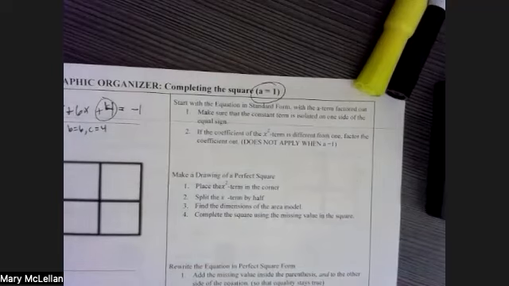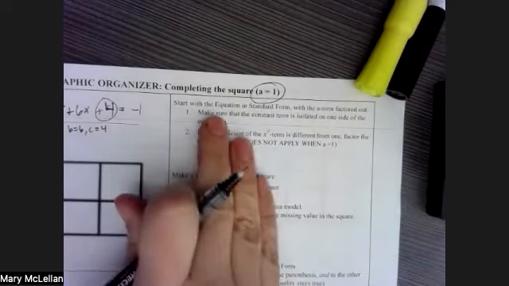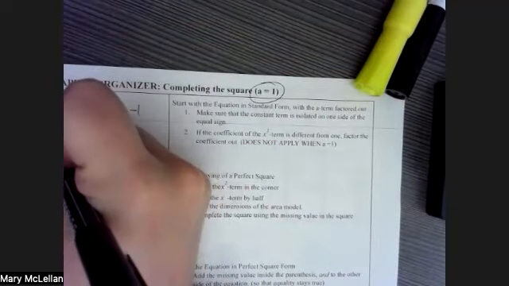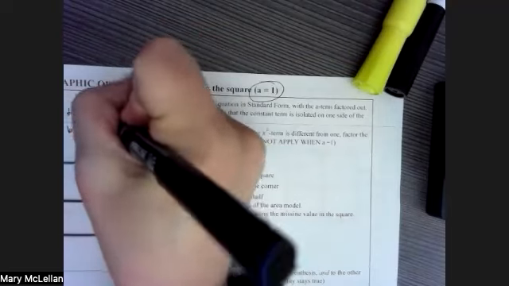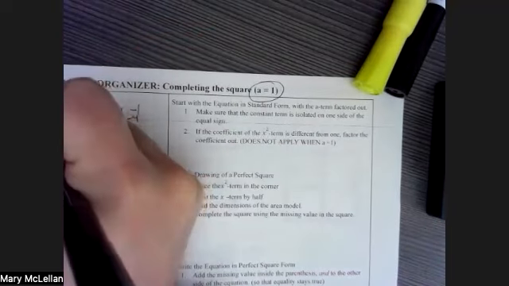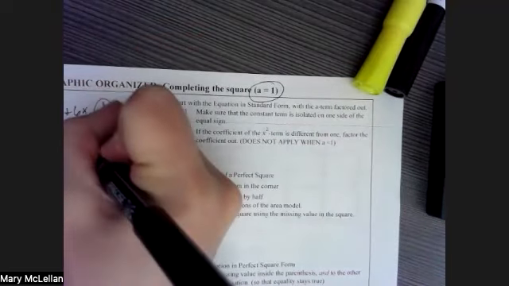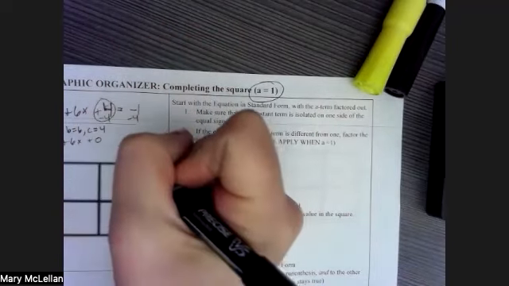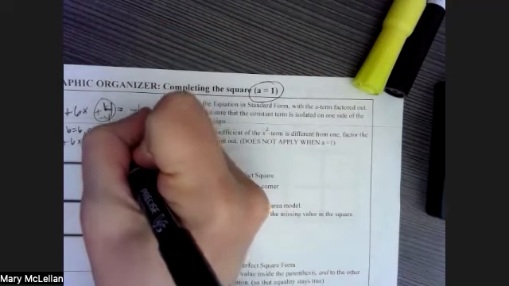So the very first step is always to take your C term and move it to the other side of the equation. I'm going to do that by subtracting 4 from both sides of my equation. So that would get me minus 4 here, minus 4 here, and I have x squared plus 6x plus 0 equals negative 4. Now I make an area model.